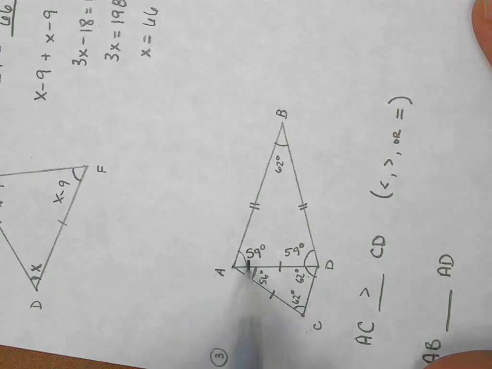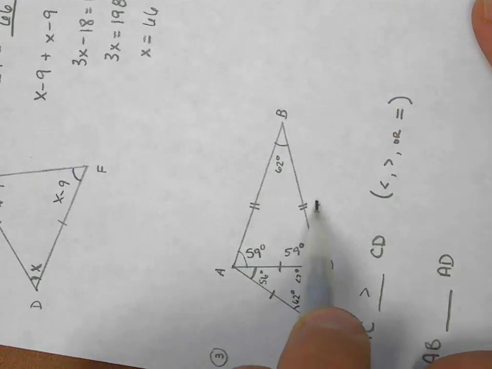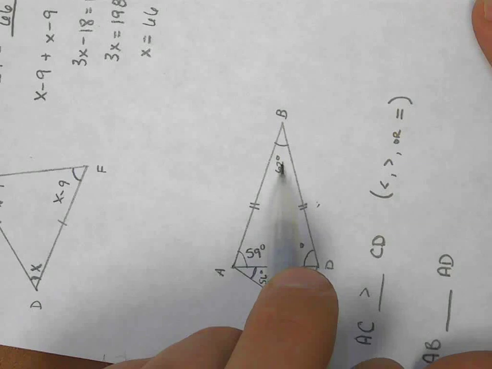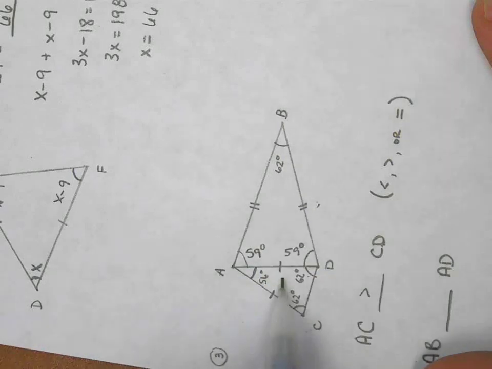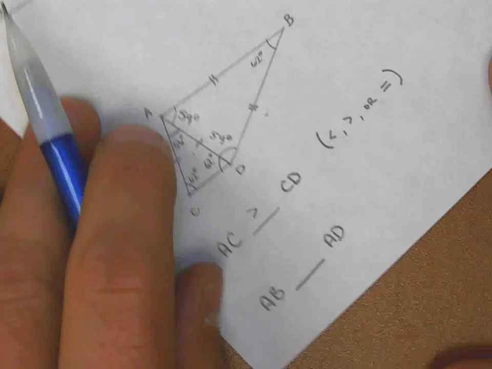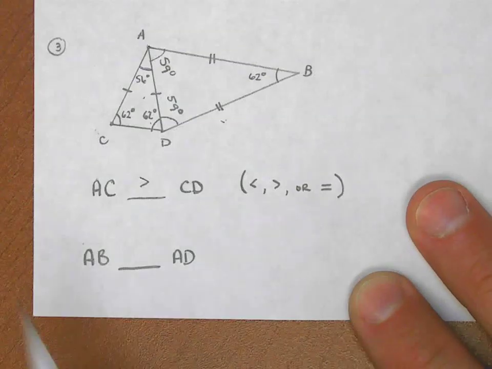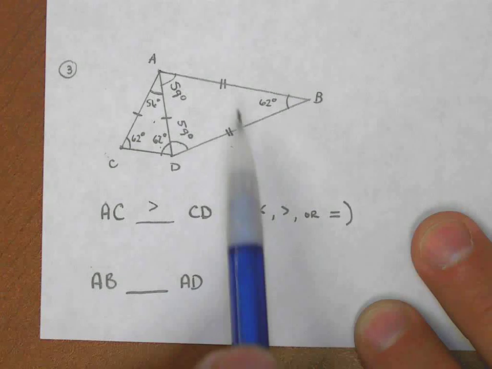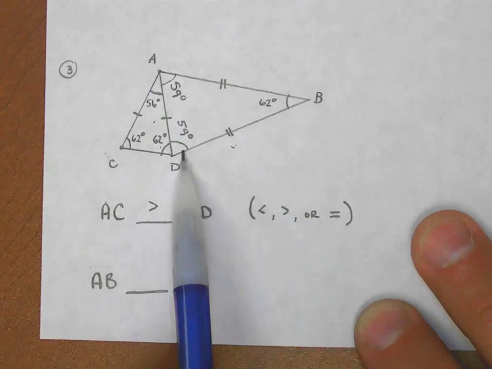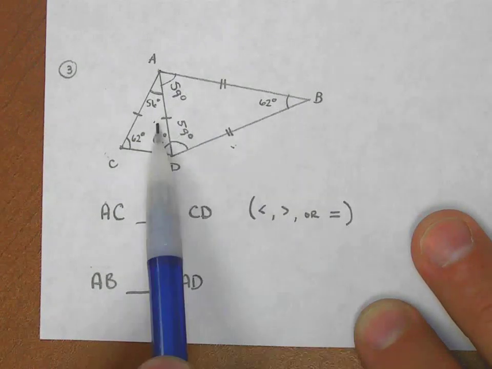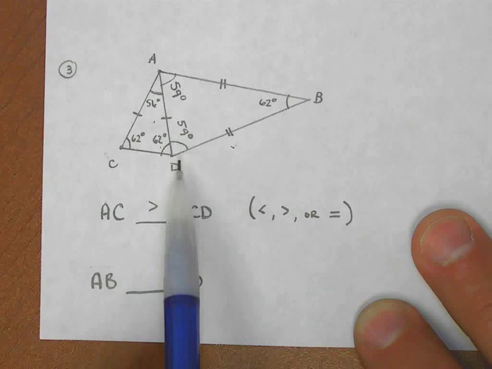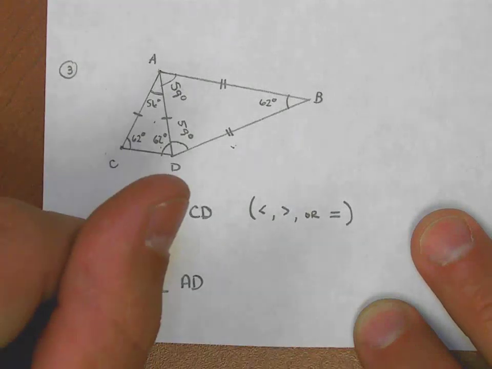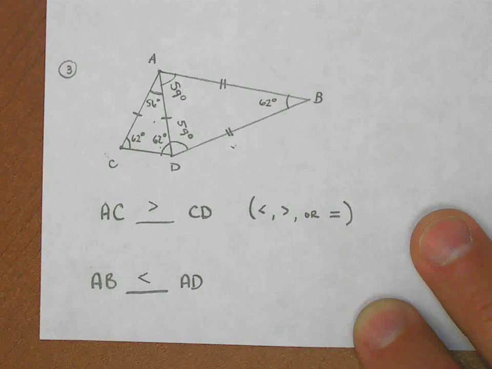Well, then according to the Hinge theorem, once again, a 59 degree angle is going to produce a smaller side over here than a 62 degree angle is going to produce over here. So if I compare AB to AD, that tells me that this side across from the 59 is smaller than the side across from the 62. AB must be smaller than AD.